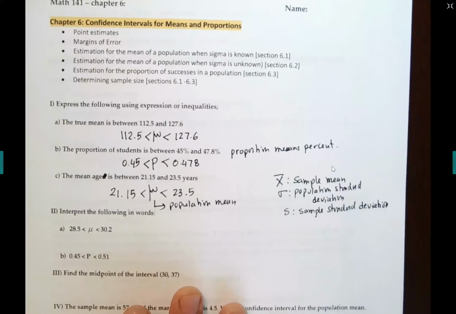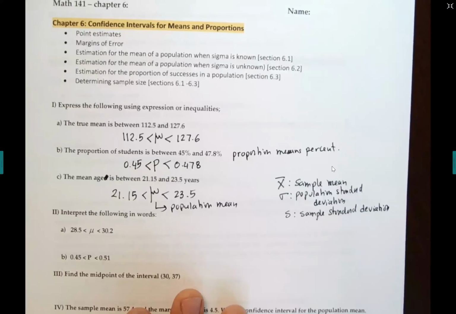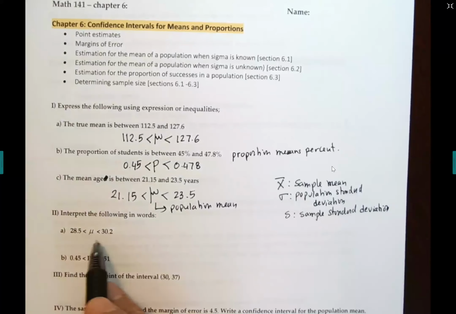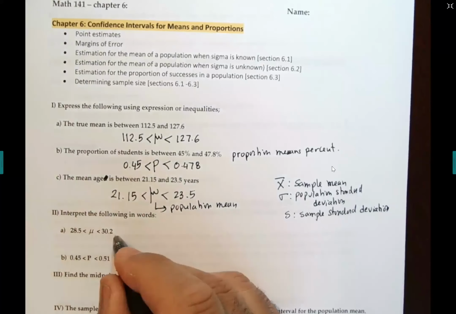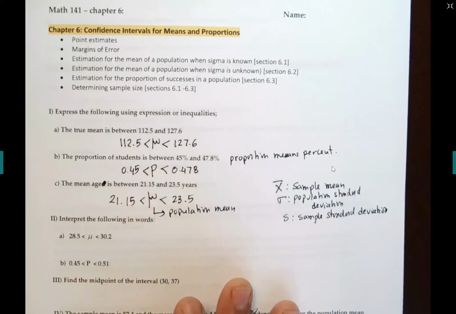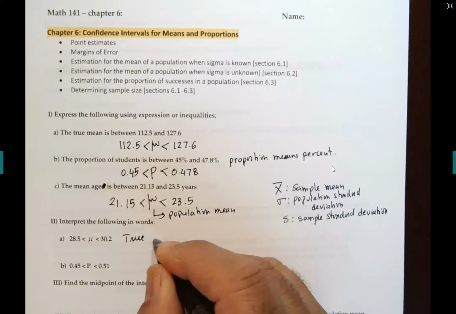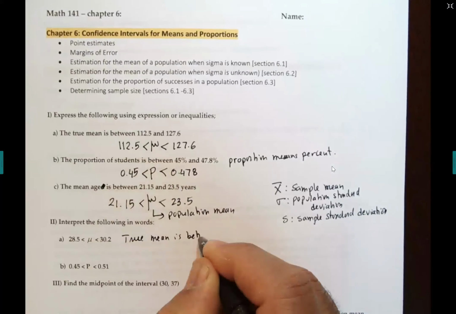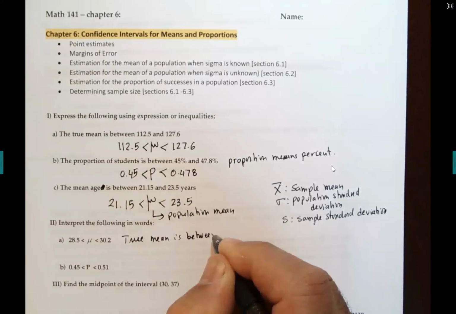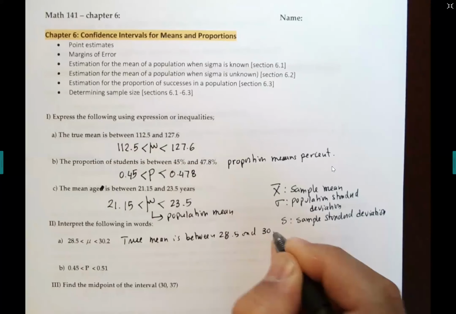Okay. Interpret the following in words. Can someone interpret the next one for me in words? How would you say this in words? Yes. The mean is between those numbers. Okay. True mean. That sounds good. Is between 28.5 and 30.2. Good.